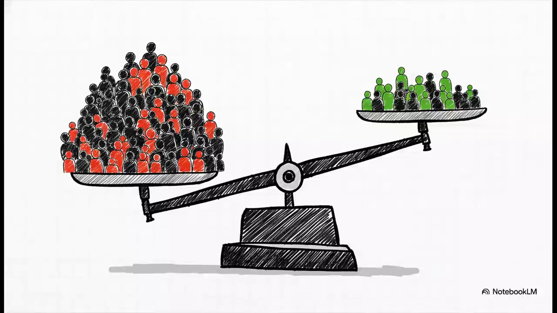It all circles back to that 1% base rate. The disease is just so rare. Think about it. You have a massive group of healthy people, 99% of them, and a tiny group of sick people.